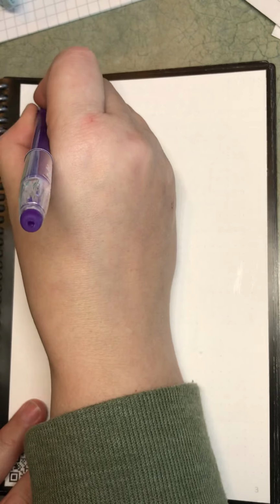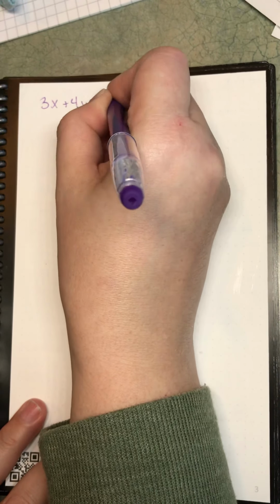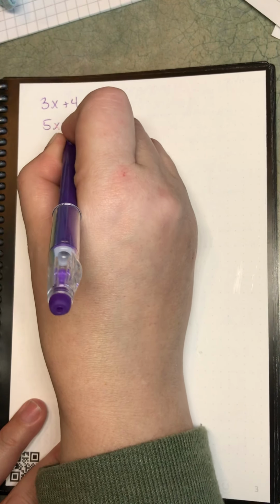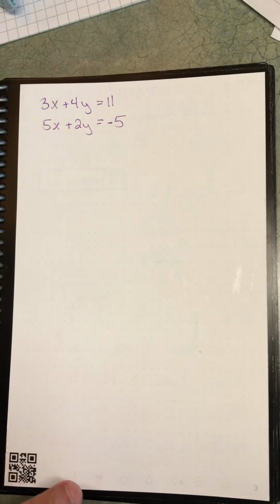The next example, 3x plus 4y equals 11, and 5x plus 2y equals -5.